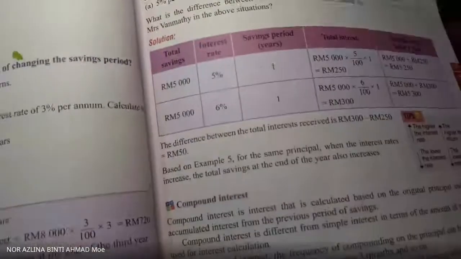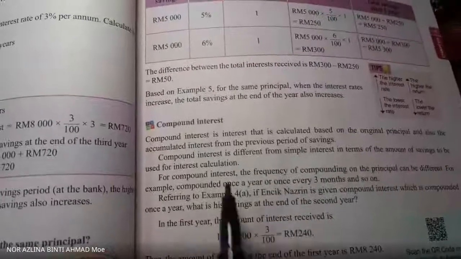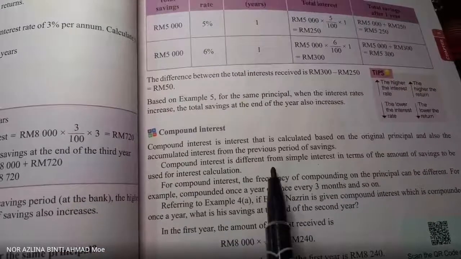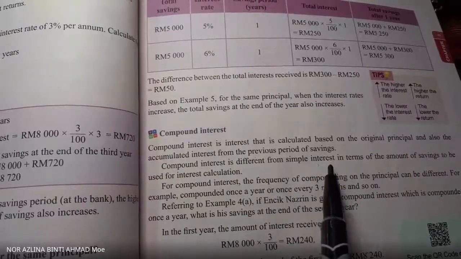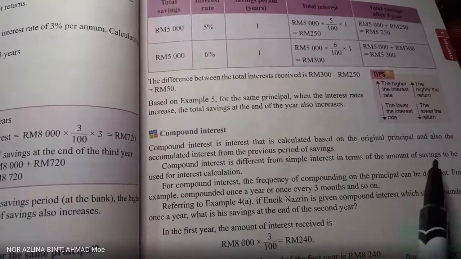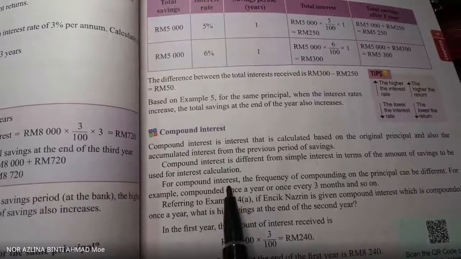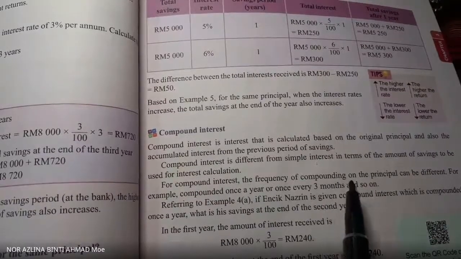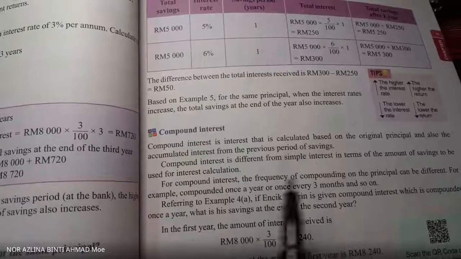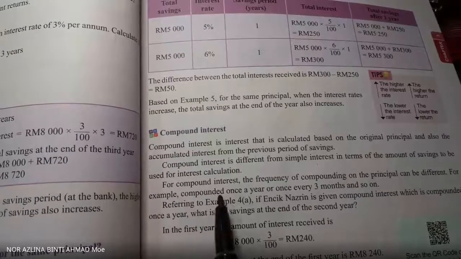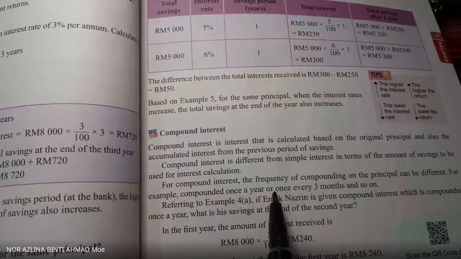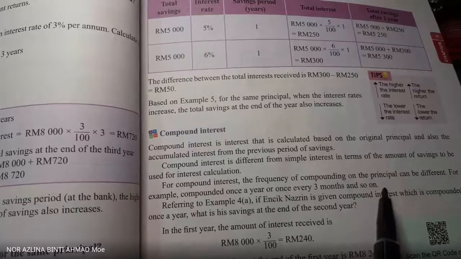For compound interest, the frequency of compounding on the principal can be different, for example, compounded once a year or once every 3 months and so on.